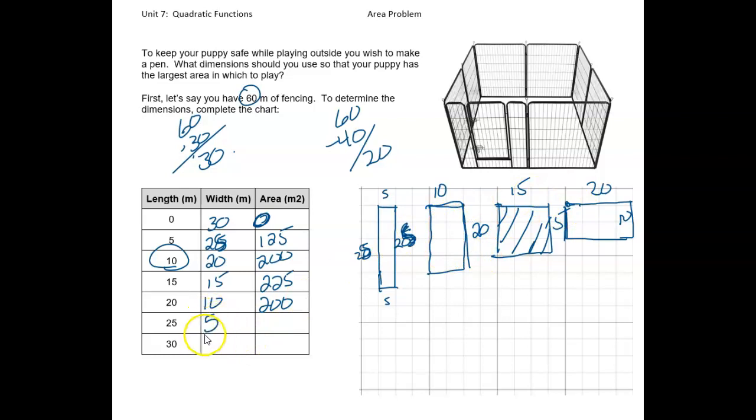And then my last one will be 5. So I'd have one that had a 5 here, and then it would have to be 25 going across. So if I let this side be 5, that one's going to have to be 5, and then it's 25 going across.